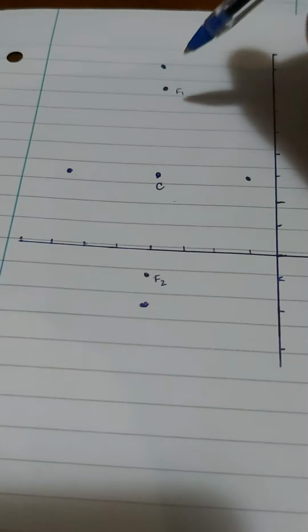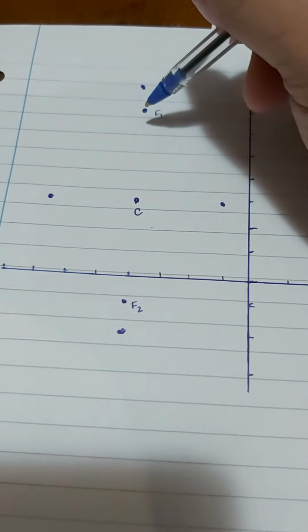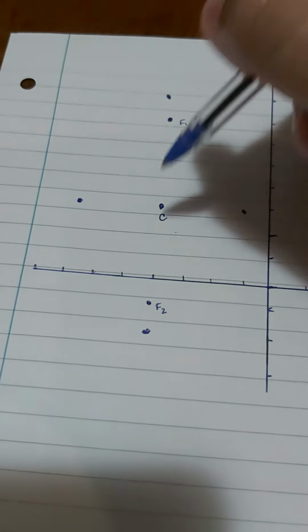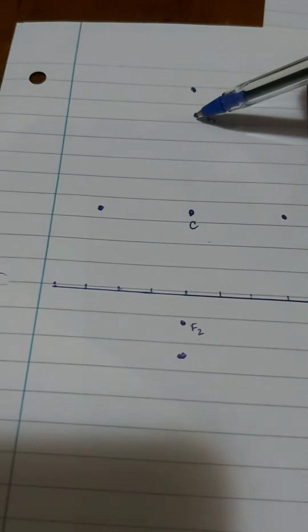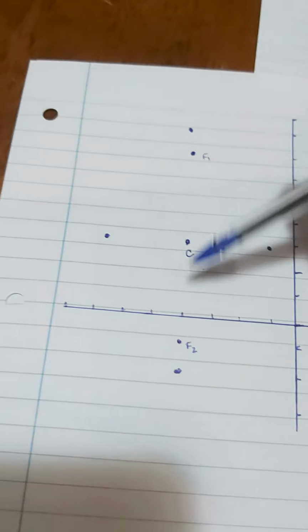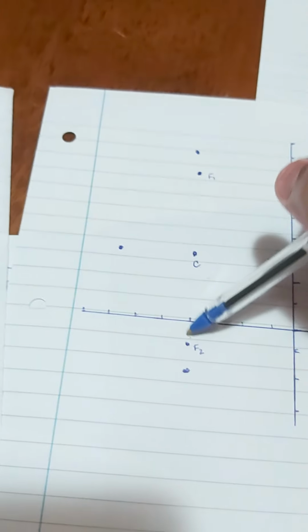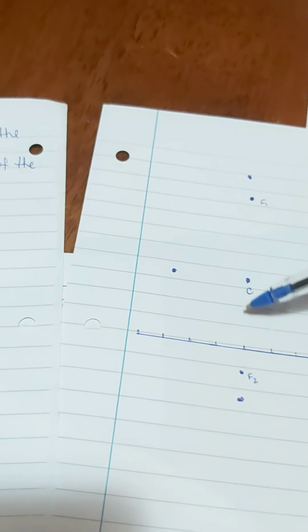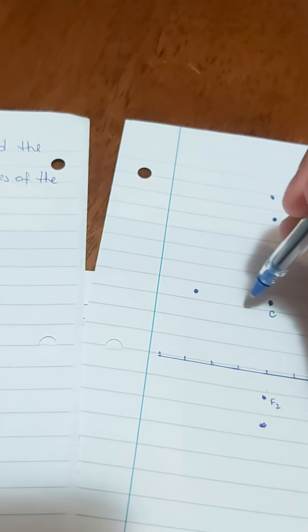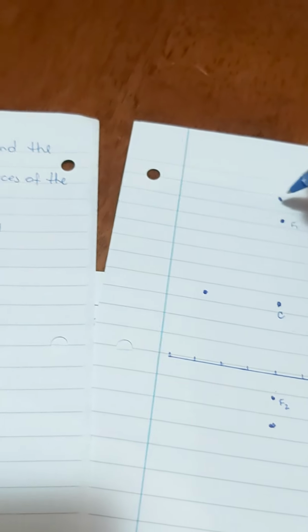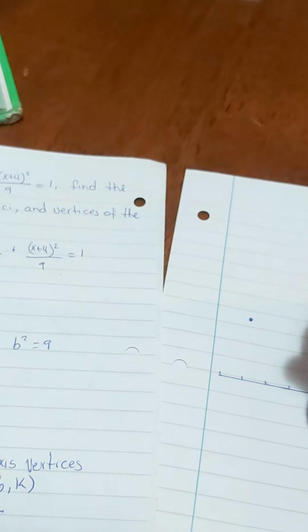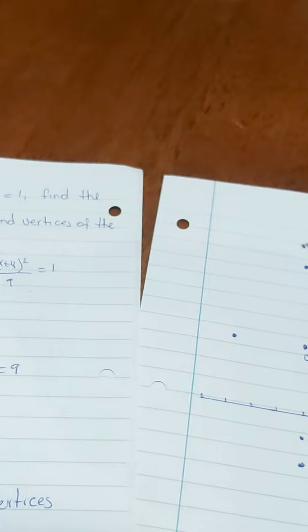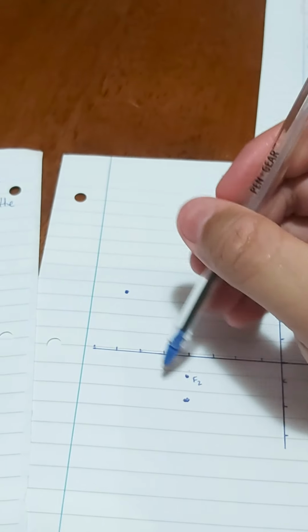Now, the proper way to graph this is using thumbtacks. You put tacks on the two foci, so they are fixed points, and you tie a string between focus 1 and focus 2. With your pen, you open wide to the vertices, and that's how you draw the ellipse.